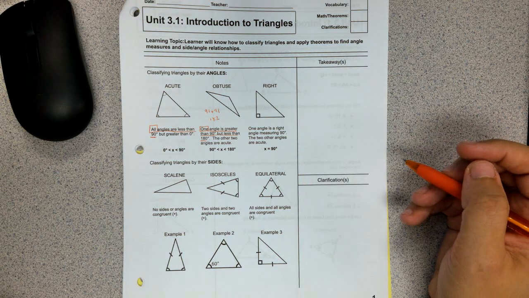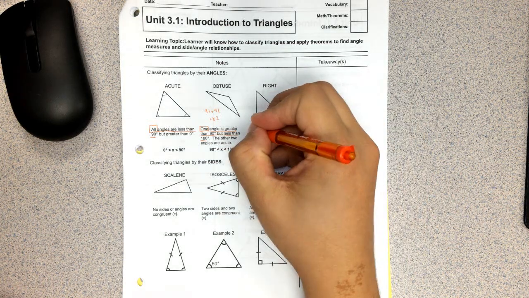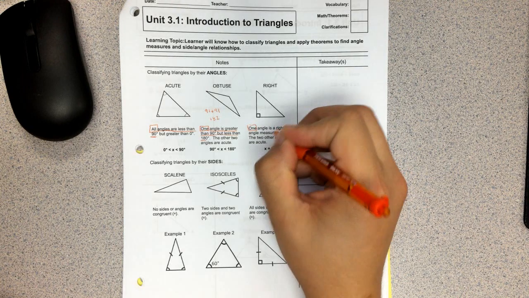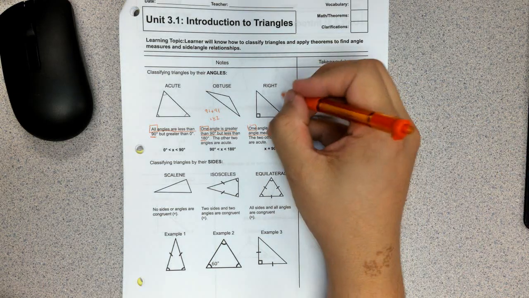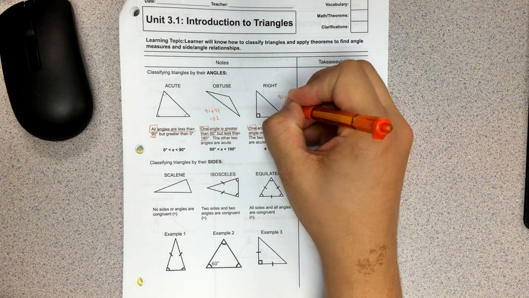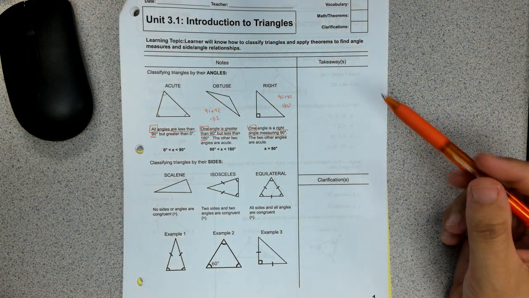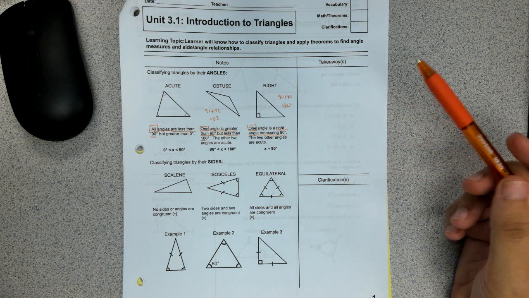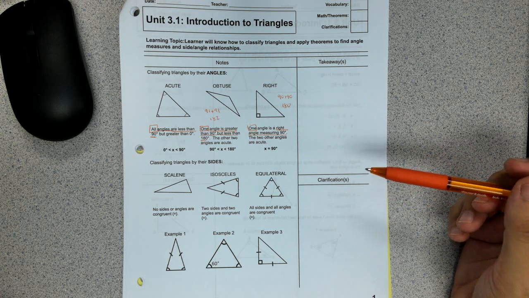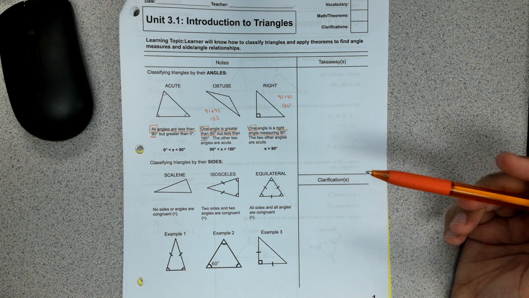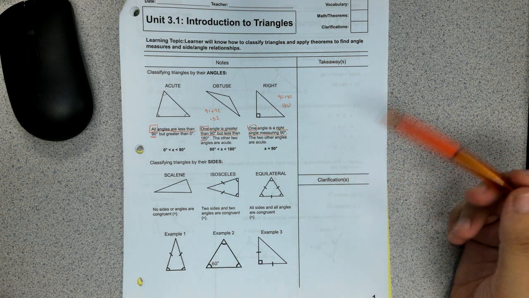Lastly, we have our right triangle, which has one right angle. Again, the key thing here is one, and we're looking for the right angle measuring 90. And for the same reason as obtuse, we can only have one, because 90 plus 90 equals 180, and I still haven't factored in the third angle. All angles in a triangle have to add up to 180, so I would be too big. So it's important to realize that with obtuse and right, we can only have one of those angles, so we can only have one obtuse or one right in those two triangles.